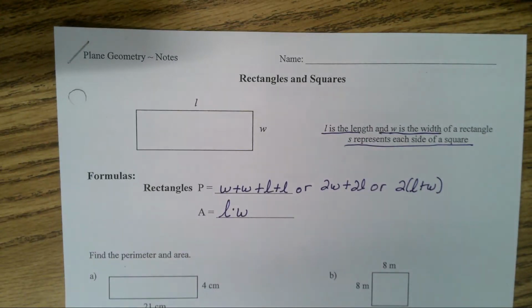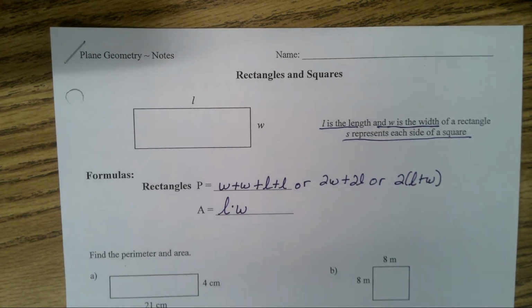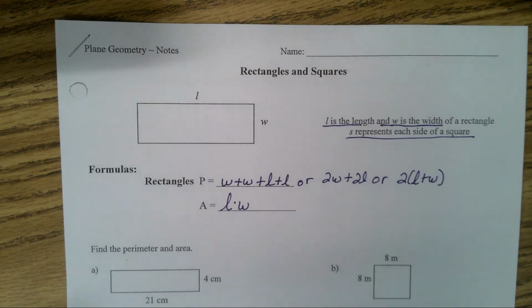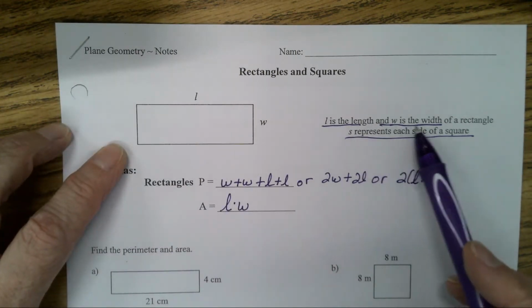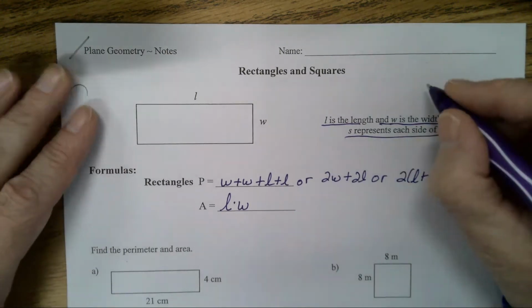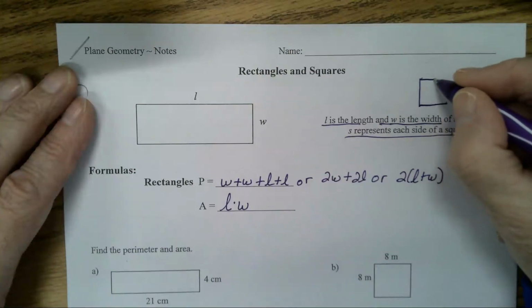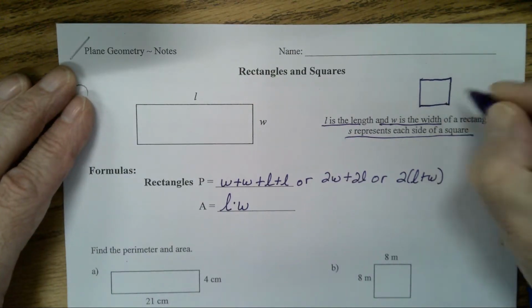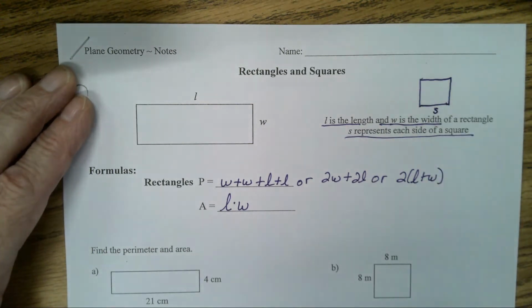Okay, so I would like to review the formulas for area and perimeter of rectangles and squares. Here in the rectangle, L is the length and W represents the width of a rectangle. In a square, try to draw a square there. The sides are all the same, so it's just represented with an S. S represents a side of a square.